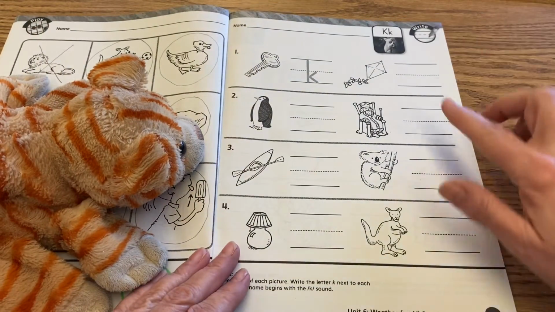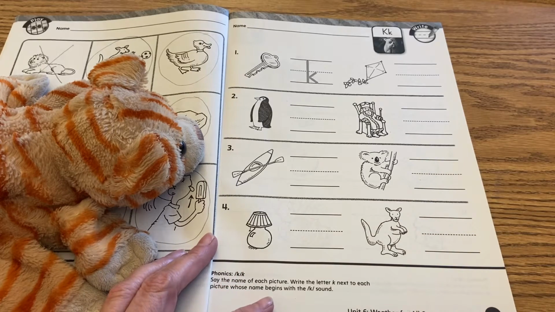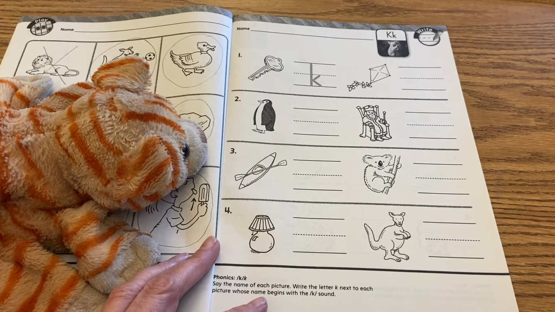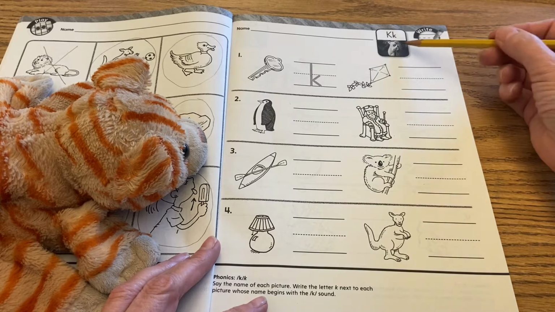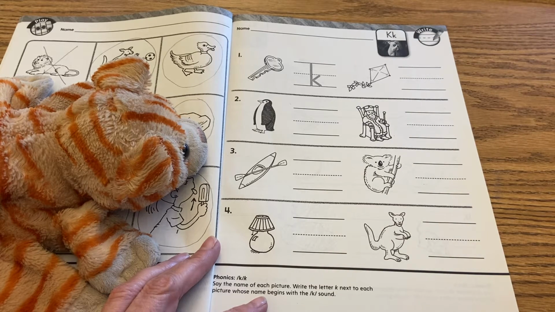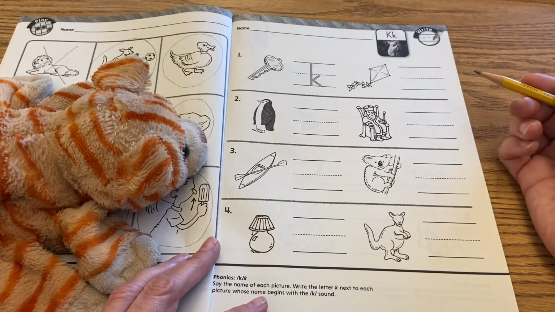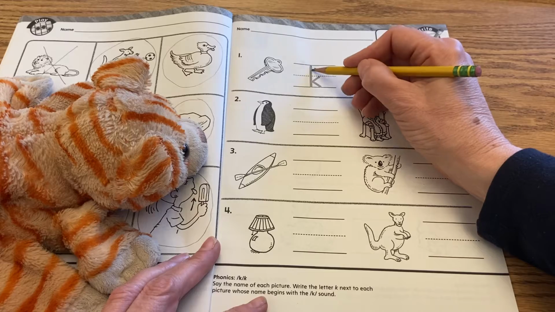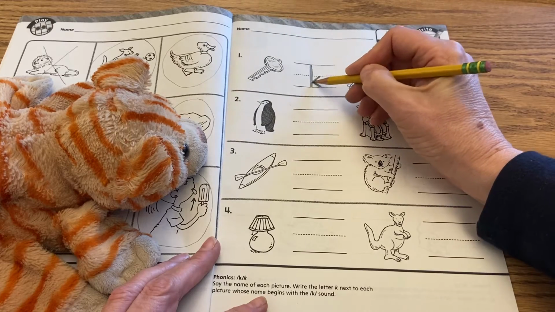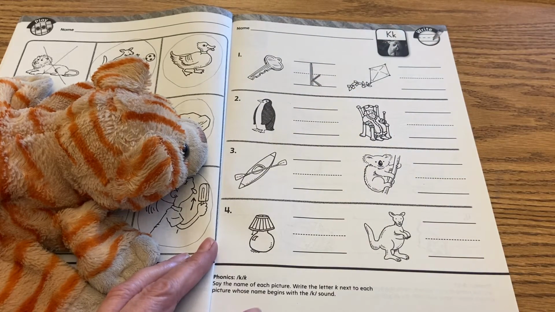Okay, so on this page, the first thing that we're going to do, we're going to listen for beginning sounds that start with the k, k, k, like koala up here, okay? And then if the picture begins with that sound, we're going to write the K. If it doesn't, we'll go ahead and leave it blank, okay? So for instance, on line number 1, we have a key that begins with the letter K, k, okay?